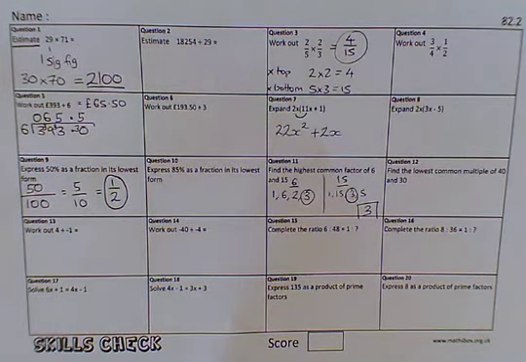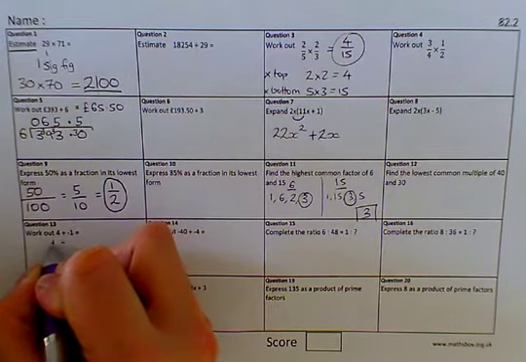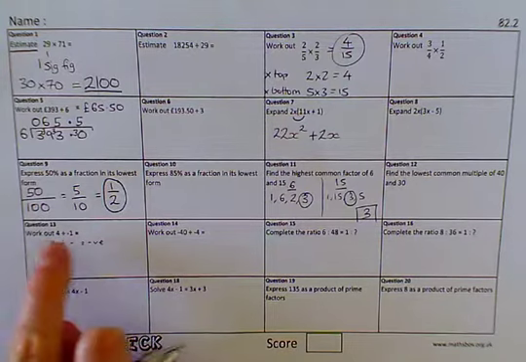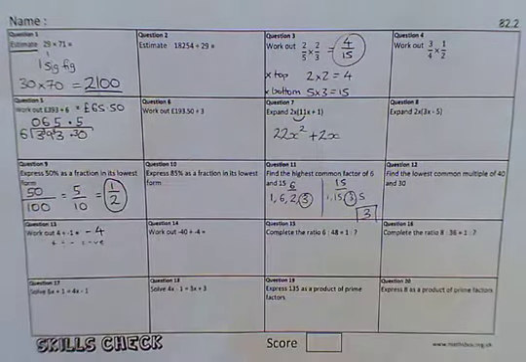Question 13, be very careful with the negatives. 4 divided by minus 1, well, a positive divided by a negative is going to give you a negative answer. 4 divided by 1 would be 4, so my answer must be negative 4.